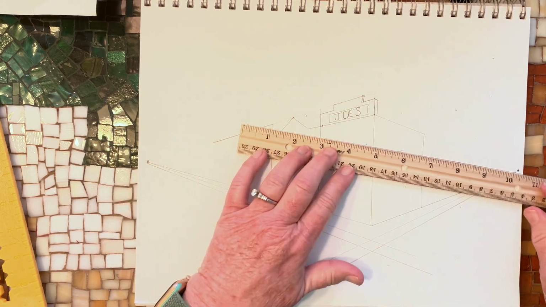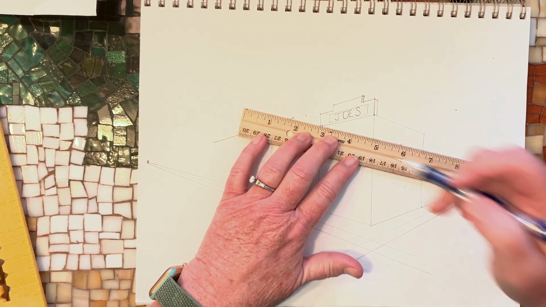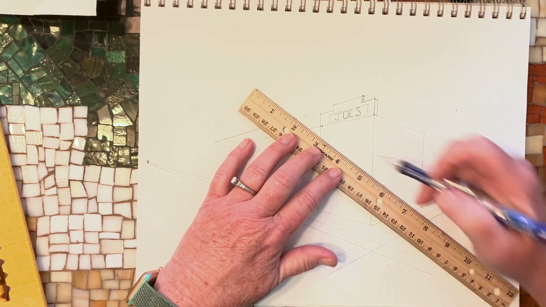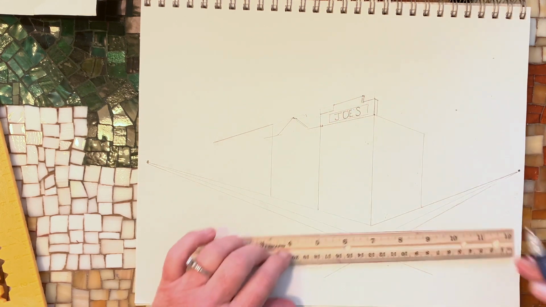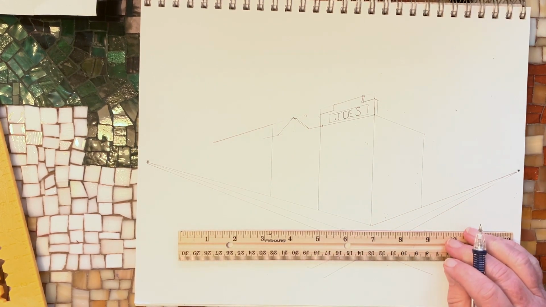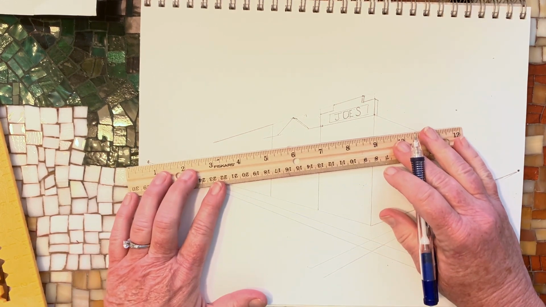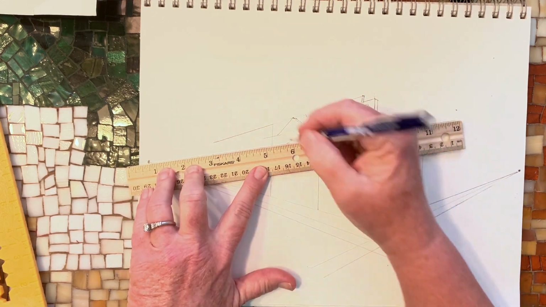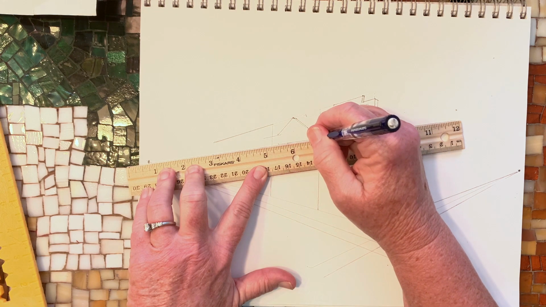I'm going to come over here to the other side, just go out a little bit, and then I'm going to just draw it in. There's the wood edge. Let's make this, and we got to get a sign for it, a bottom.